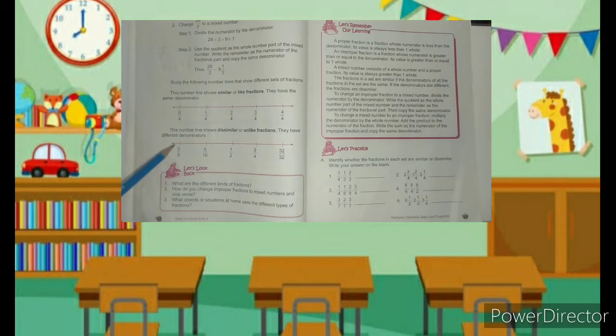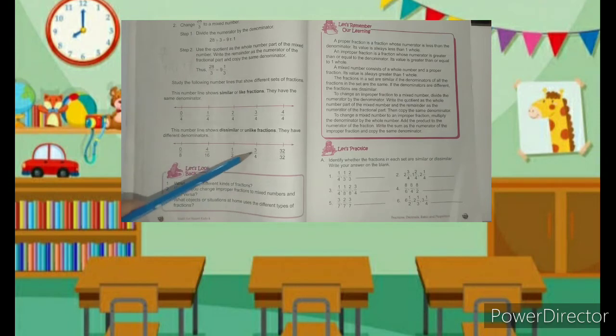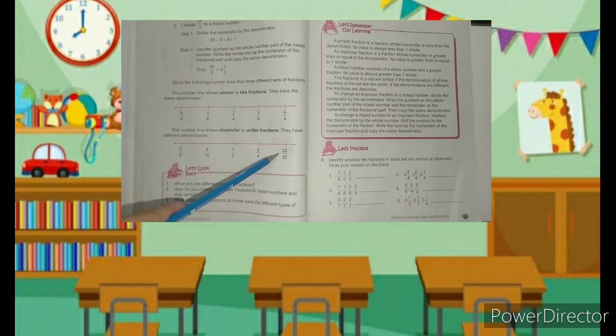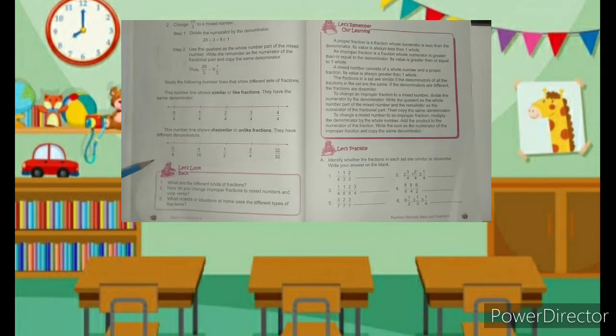Another number line shows unlike fractions. They have different denominators. So 0 over 8, 4 over 16, 1/2, 3/4, 32 over 32. Look at the denominators. They are different. That is why they are called unlike fractions.